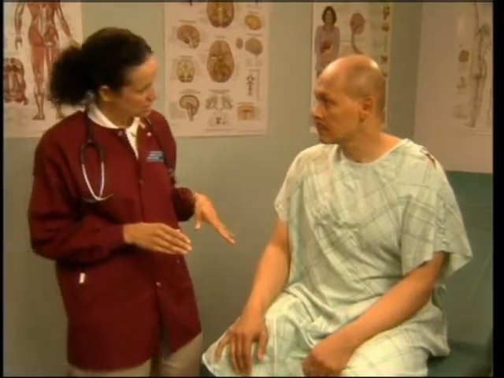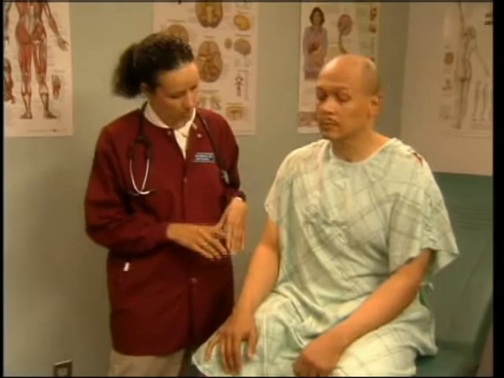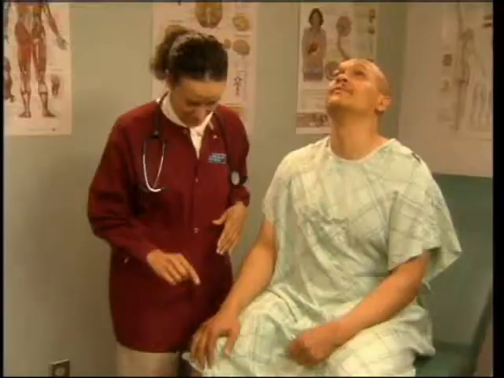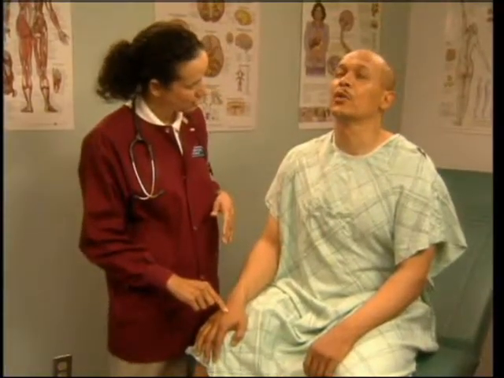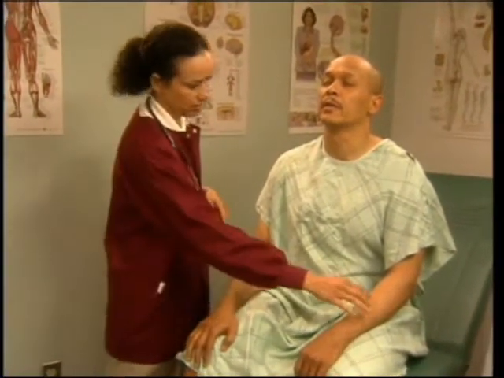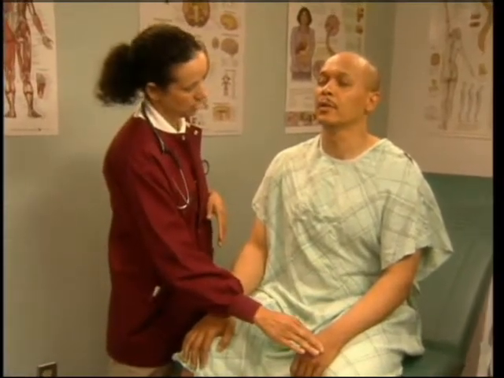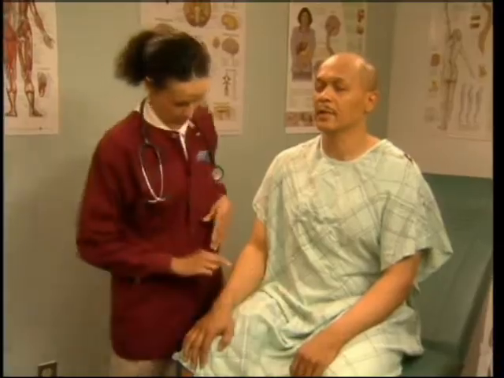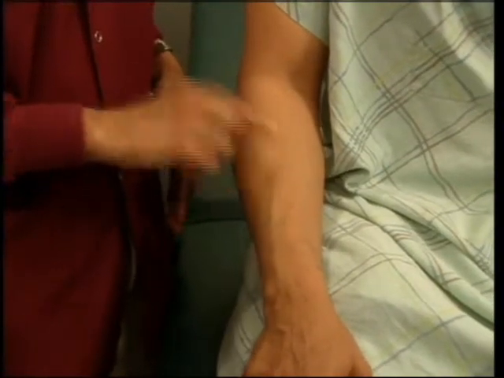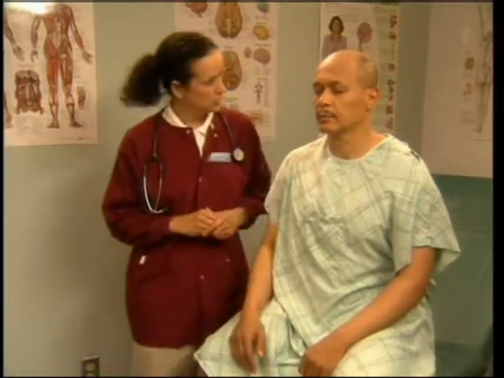So now I want to test for sensation for your hands and arms, and I'm going to touch you lightly in these places, and you're going to tell me where I'm touching you. Okay? All right, so just close your eyes. You're on my right hand. You're on my left arm. You're on my left hand. Right arm. Okay, good.